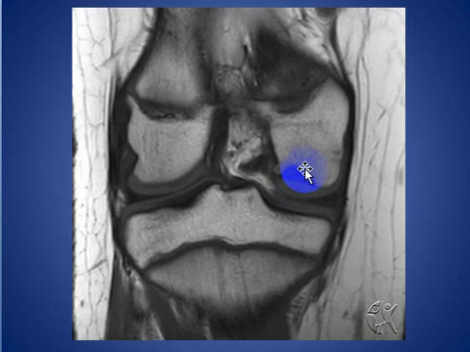The lesion is consistent with osteochondritis dissecans and usually involves the lateral aspect of the medial femoral condyle, which is one of the common locations. Other common locations in other bones include the elbow, the capitellum, and also the talus. And the region here is still in contact with the bone.